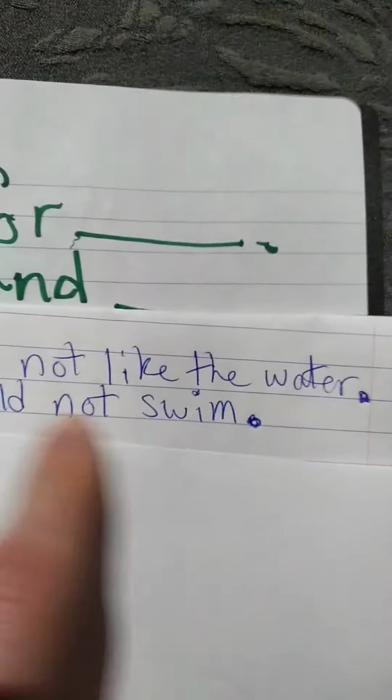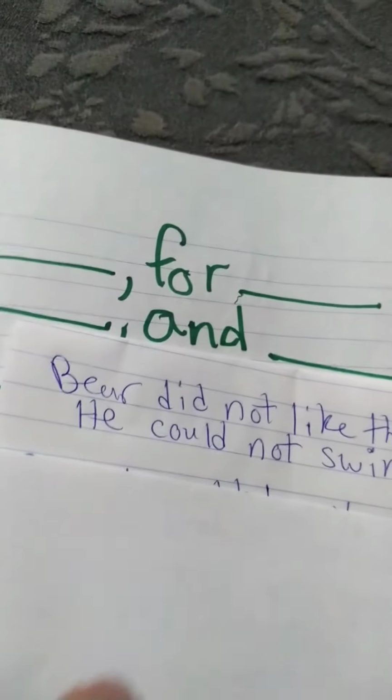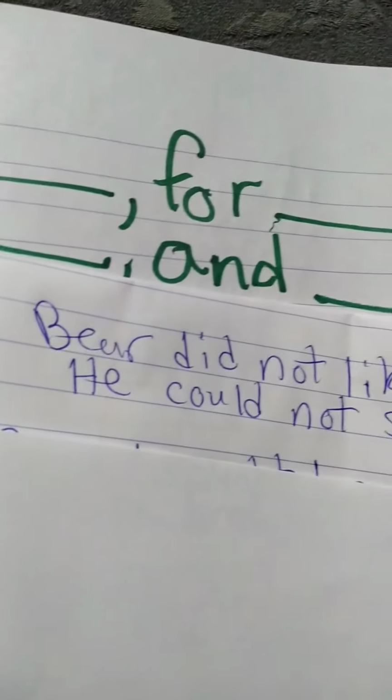Bear did not like the water, comma, for he could not swim. So basically, after I read the first sentence, I'm going to read the conjunction, and I'll read the second one. So once again, it was going to be, Bear did not like the water, comma, for he could not swim.